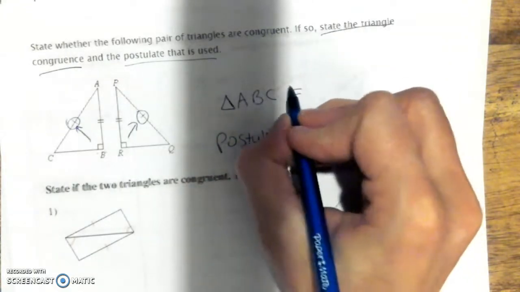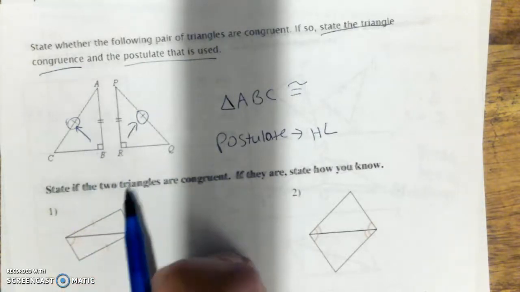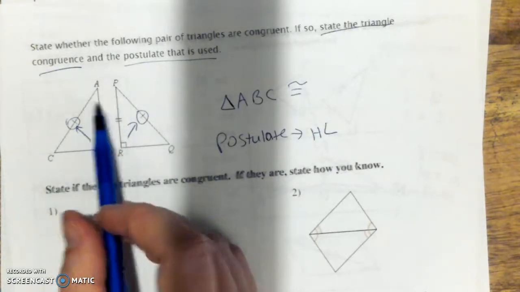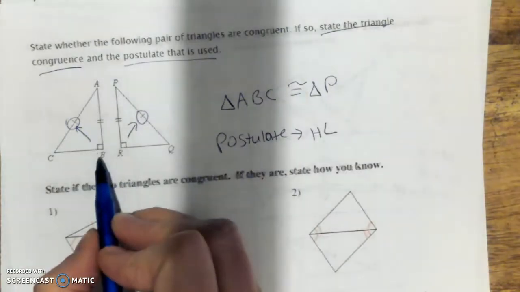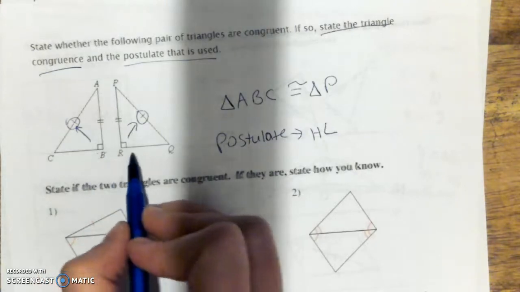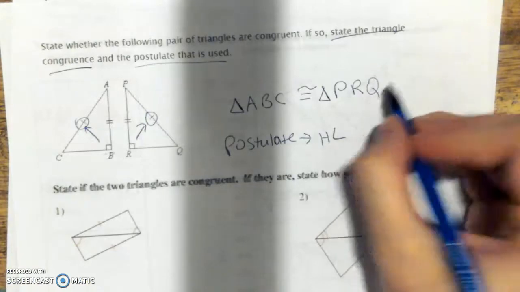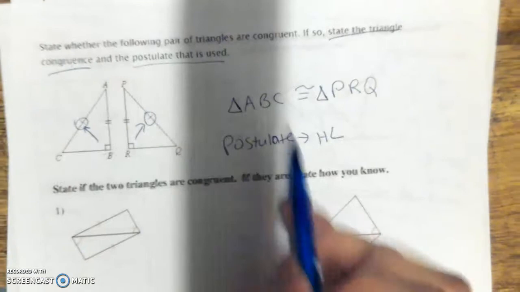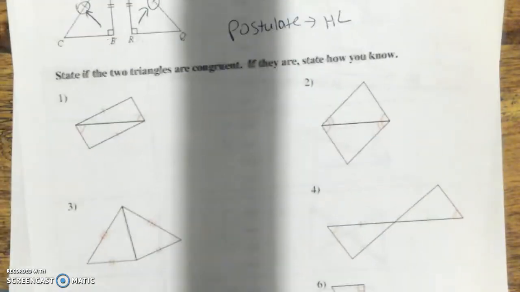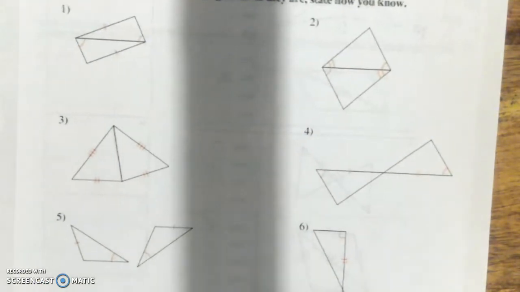Triangle ABC is congruent to... All right, so looking at this triangle, what corresponds with A? We know that P does, right? P and A correspond. All right, what corresponds with B, the right angle? R, the right angle on the other triangle. And then C corresponds with Q. So they asked us for two things, the triangle congruence statement and then the postulate that's used. All right, go ahead and pause the video, and I want you to do 1 through 6 on your own, and you're going to check it with your partner in class.